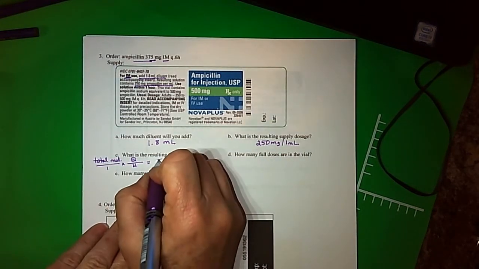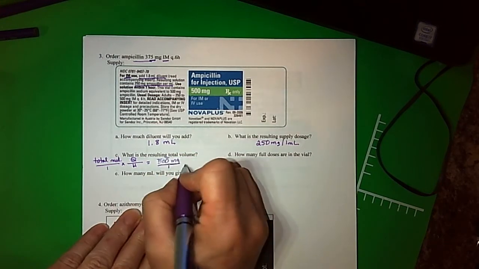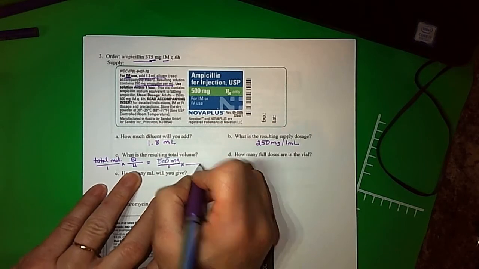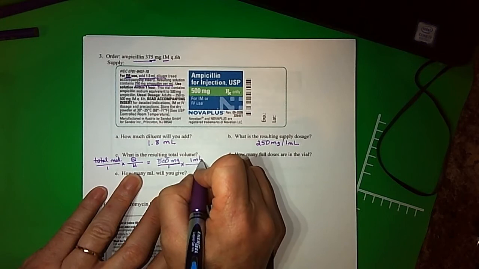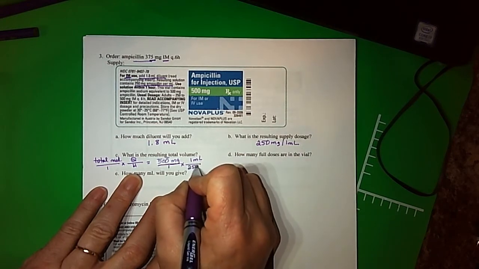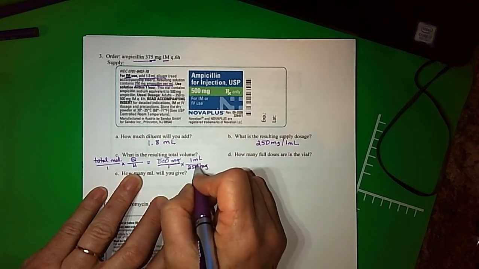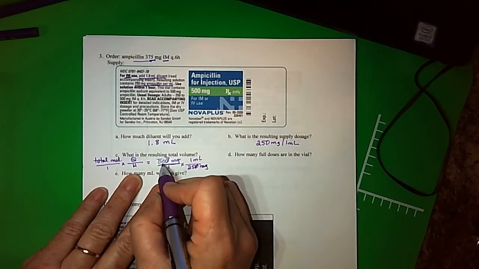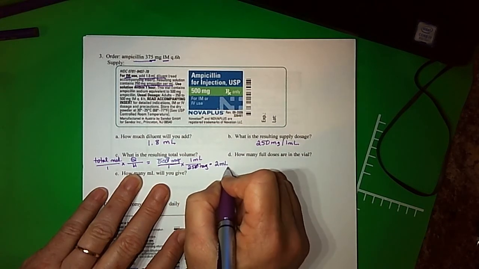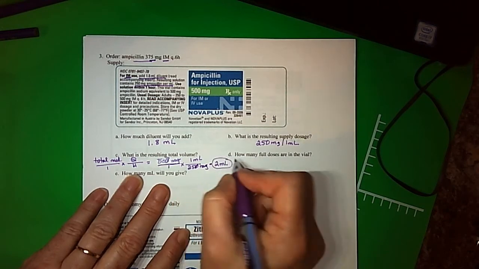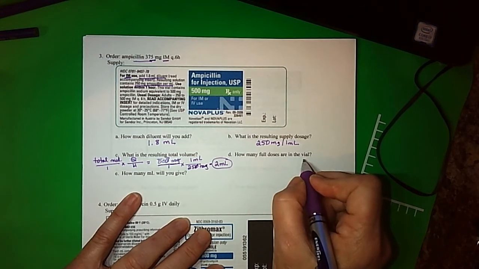So total medication in the vial is 500 milligrams, times my quantity over half, which is my supply dosage: 1 milliliter over 250 milligrams. So again, milligrams cancel. I can cancel a 0, and I have 50 divided by 25, which is 2 milliliters. So my resulting volume is 2 milliliters. How many full doses are in the vial?